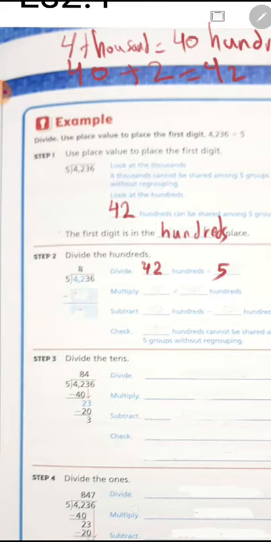So I can multiply 8 by 5, it will be 40. So 40 is the closest number to 42. That's why I will choose 8. Now I will put 8 in the hundredths digit in the quotient. So 8 what? 8 hundredths.